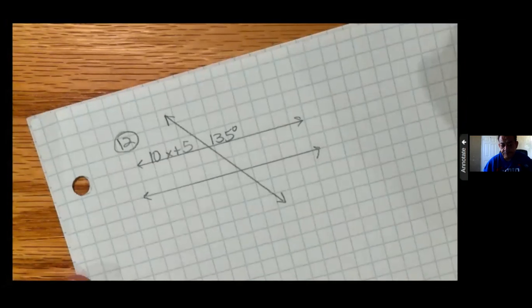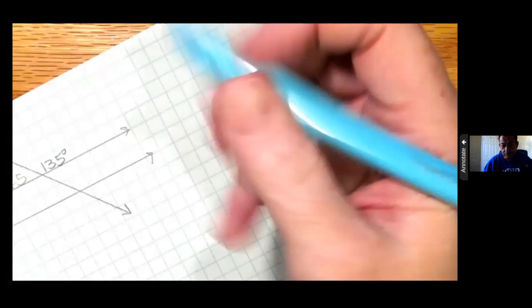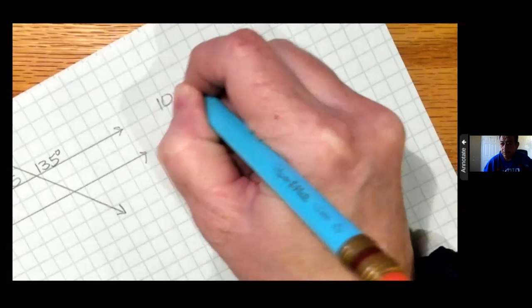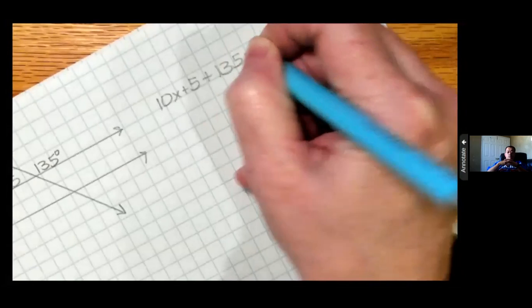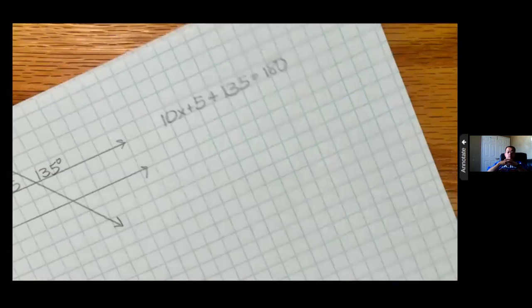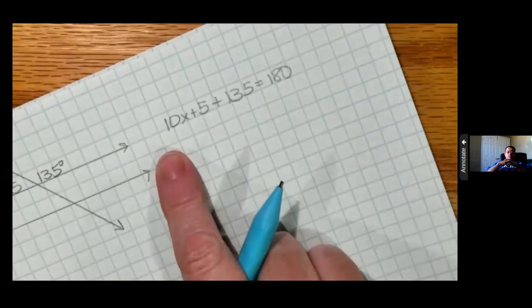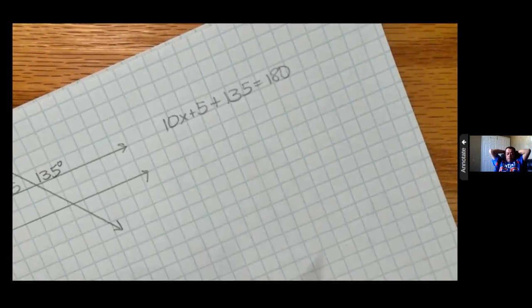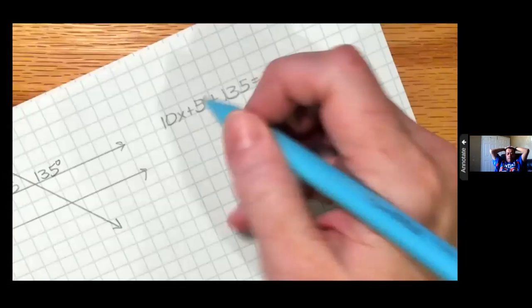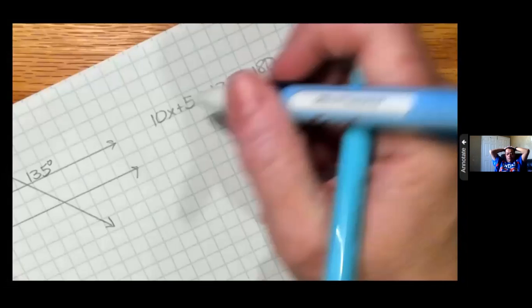So I'm going to add them together, okay, and make them equal to 180, okay, because it's a straight line. And now remember, for 5 through 12, we're solving for x. 13 and 14, you're solving for the angle. So you have to do one more step on those. So make sure you pay attention. All right, I want to combine my like terms.